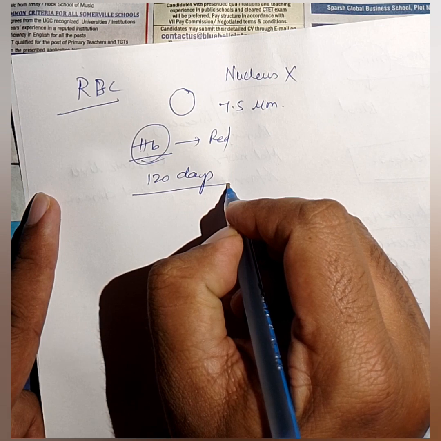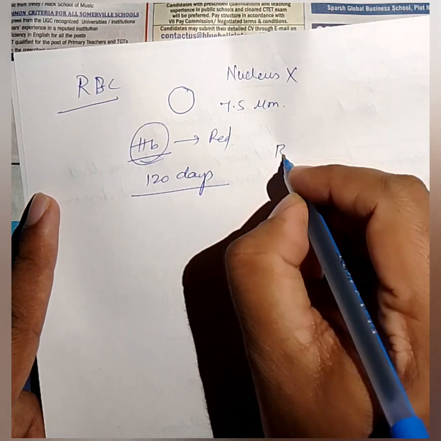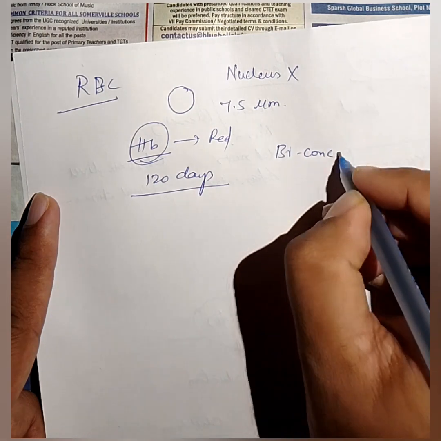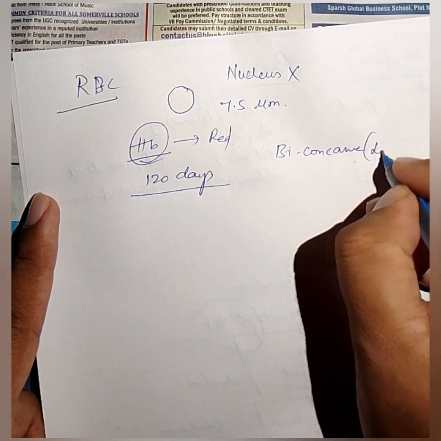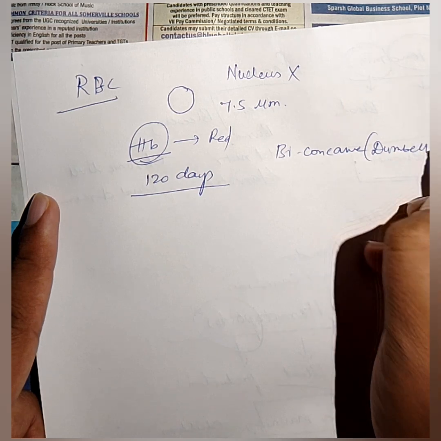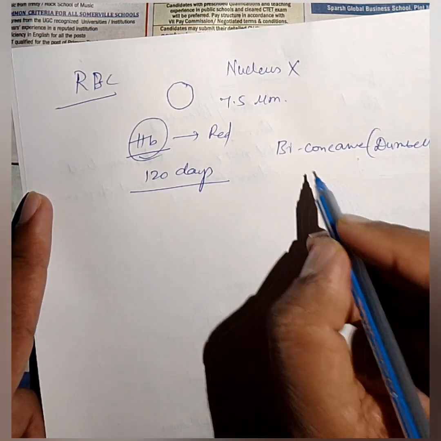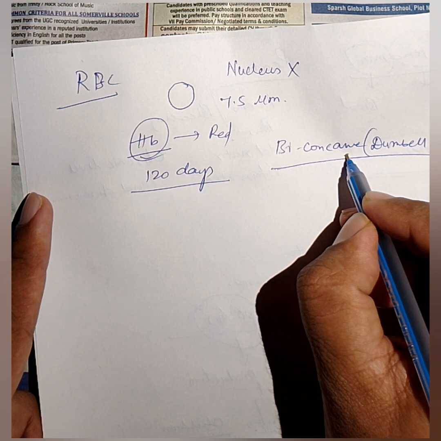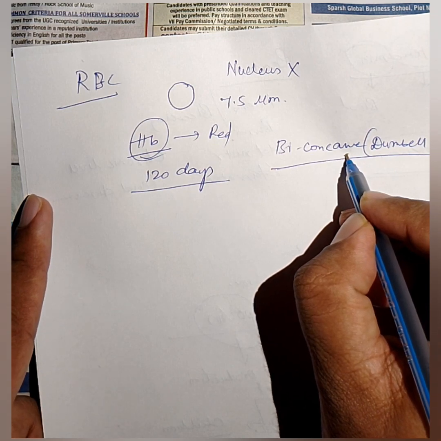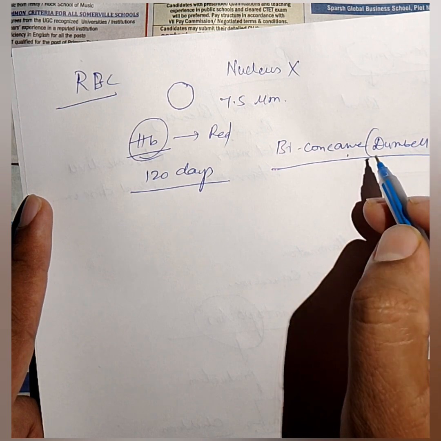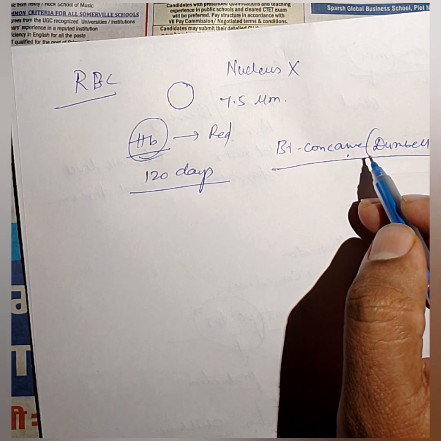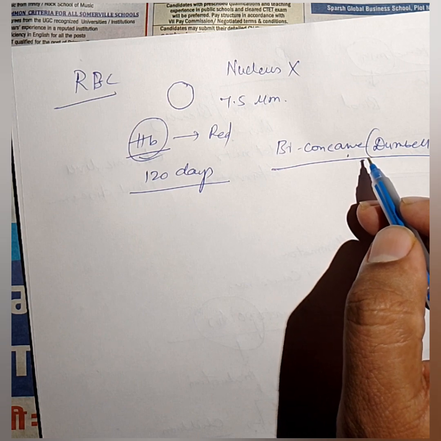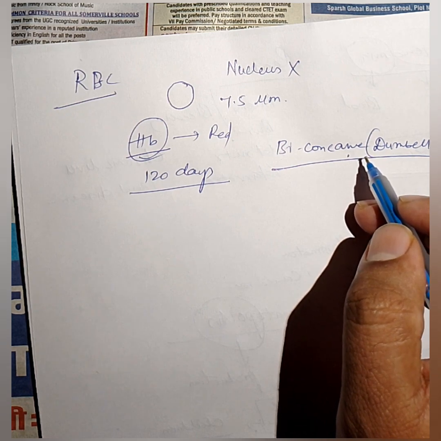And the normal shape is biconcave shape, that is dumbbell shape. The advantage of this shape is that the central portion is thinner and the periphery is thicker, and because of this shape they are able to enter into the capillaries also for the diffusion of the gases.